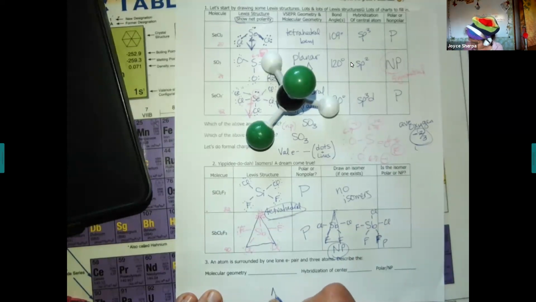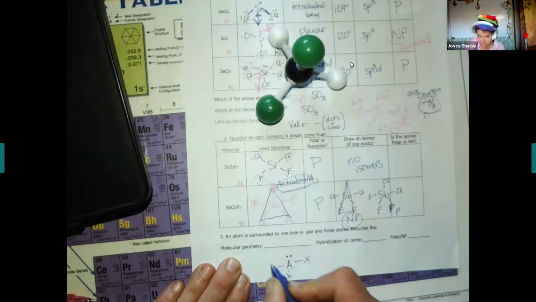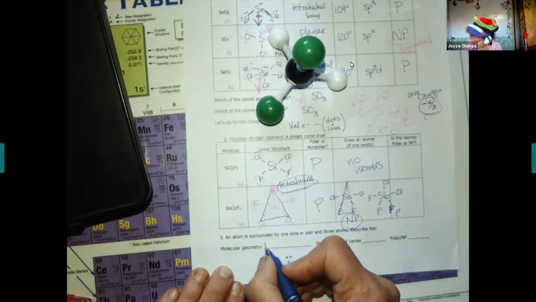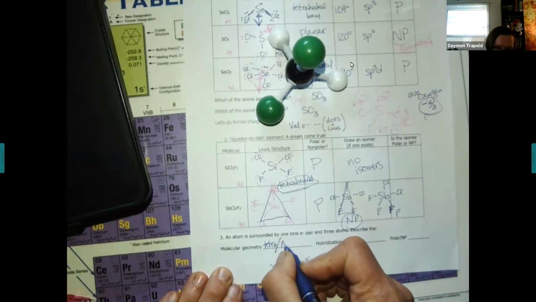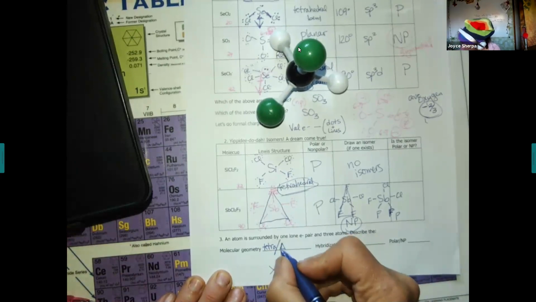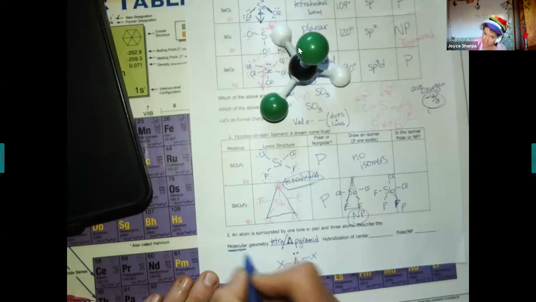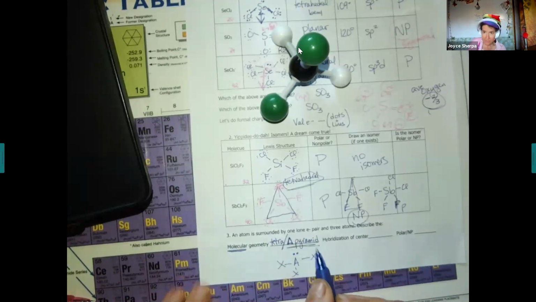So we have an atom, so we can just call it A. It has 1 lone pair and then 3 atoms around it. So you can just call them X. So what is it? Well, that looks like a tetrahedral. Yeah, it's a tetrahedral and then a triangle pyramid. So molecular geometry is actually referring to the triangle pyramid. If you're not sure, you can always come to Zoom and ask what I'm referring to, or just put both in there and we're good.